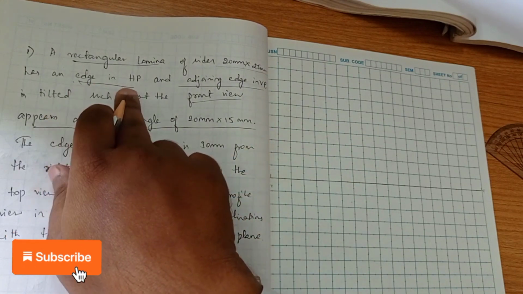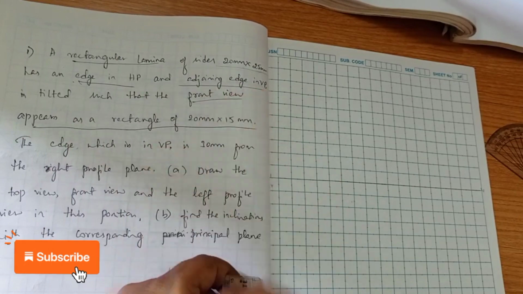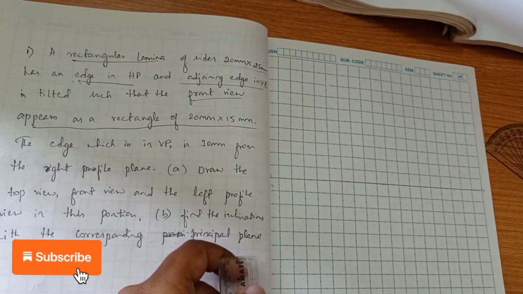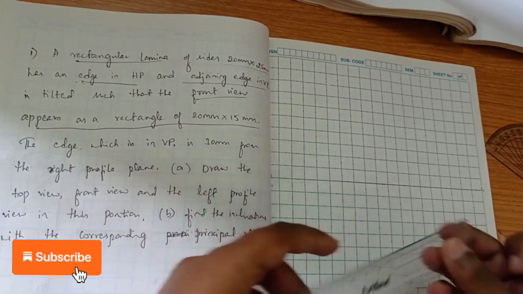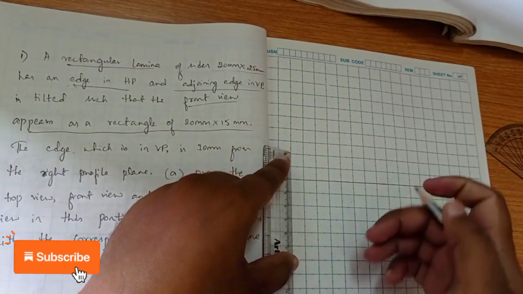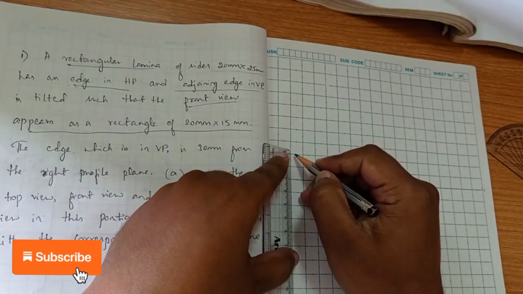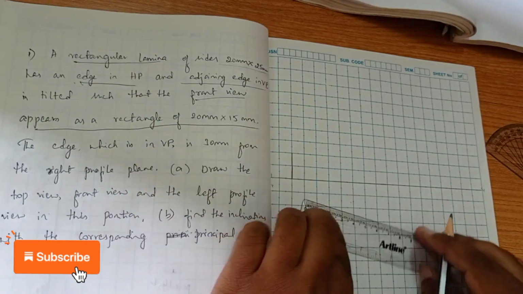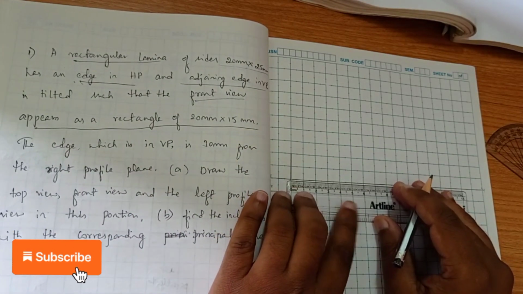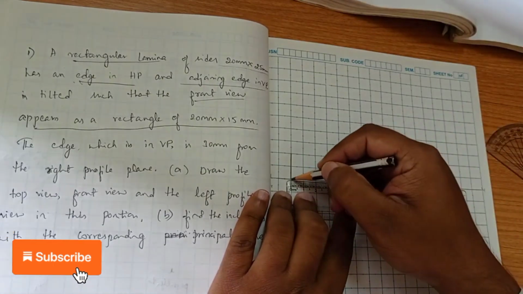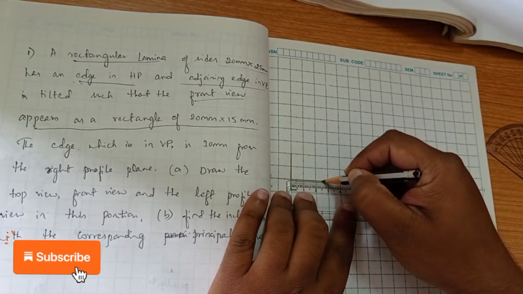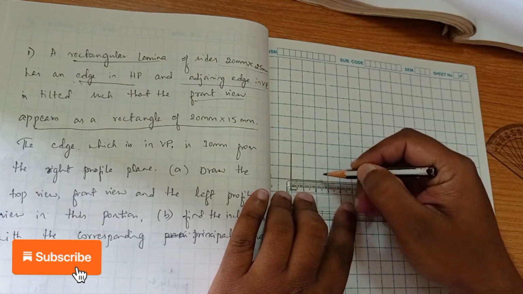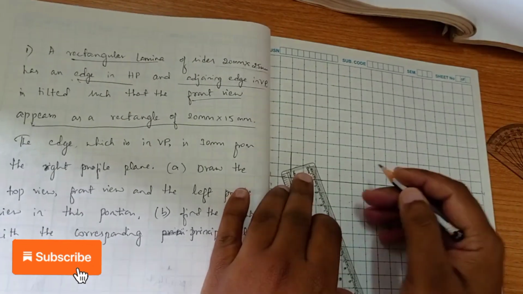One edge has to be in HP, another adjoining edge has to be in VP. So I will draw one edge of 20 that is touching the vertical plane, and another edge of dimension 25. I am starting with the VP here.